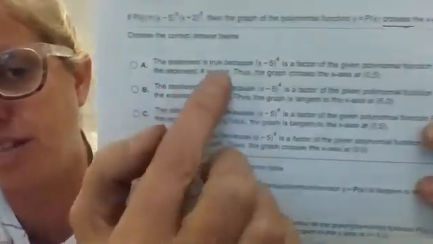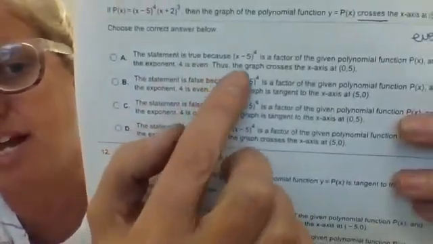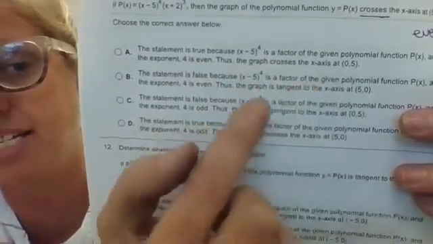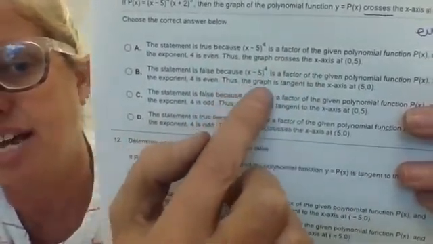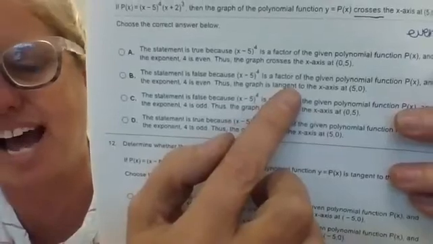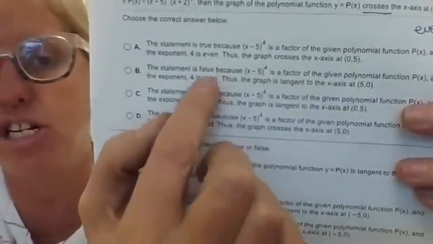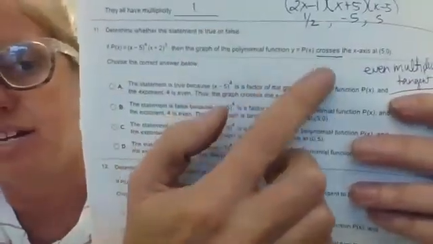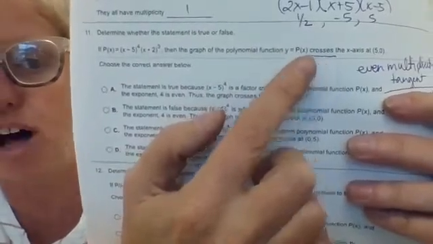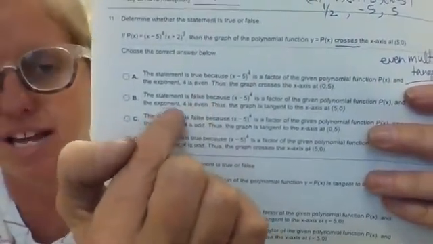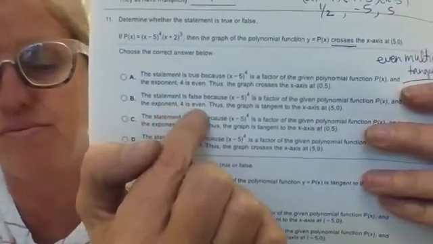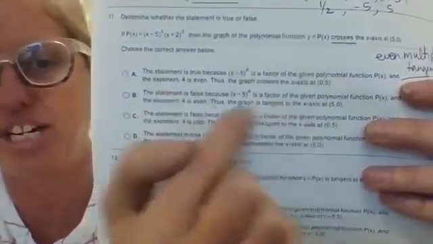These both say the 4 is even. This one says, thus it crosses the x-axis. And this one says, thus it's tangent to the x-axis. This is the one that you need to choose, right? The statement that it crosses through is false because its multiplicity was even, which means it's tangent. So that's B right there.